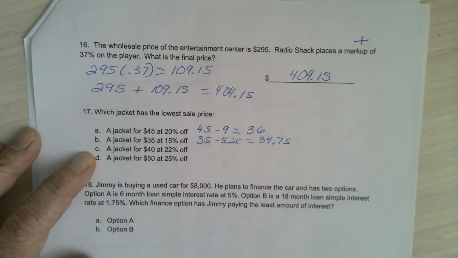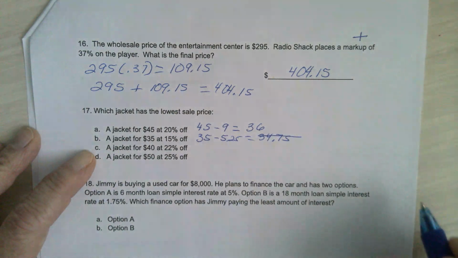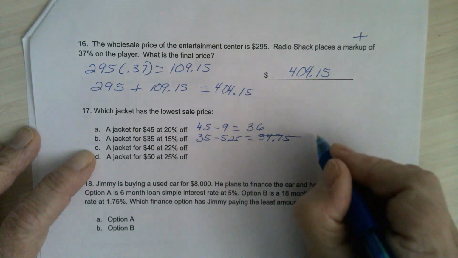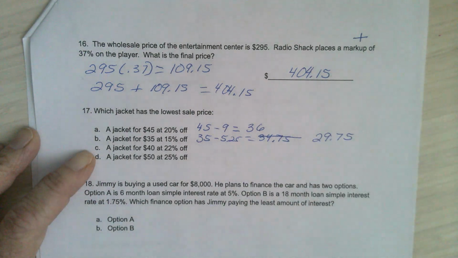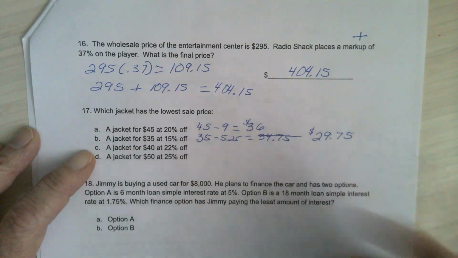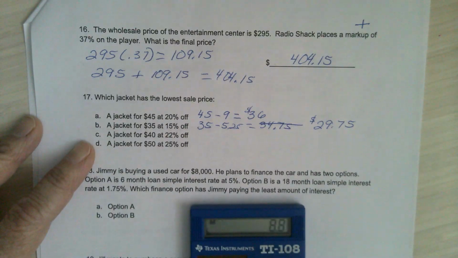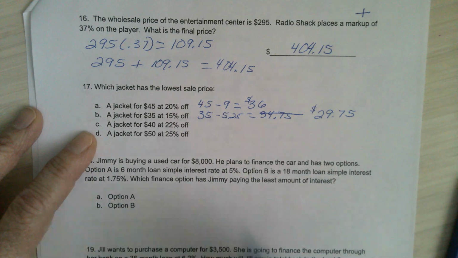Oh, excuse me. That's right. It's going to be $29. Does that sound better? $29.75. Okay, thank you for catching that mistake. Then you take $40 times 0.22, you get $8.80.